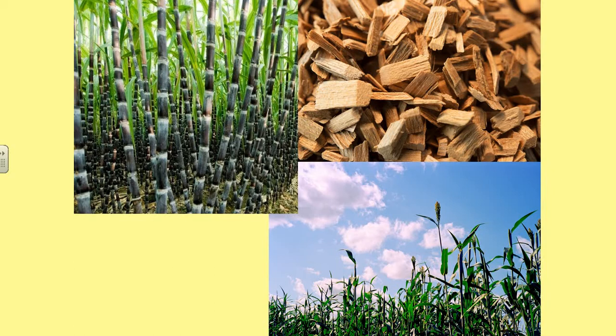On the top left there we've got some sugarcane. Now sugarcane is a grass really. It forms these really long stems. They have lots of sugar stored in there that we can then use. Now traditionally this has been grown literally just to get sugar that we can use in our food, but we have now developed ways of turning that sugar into a biofuel.